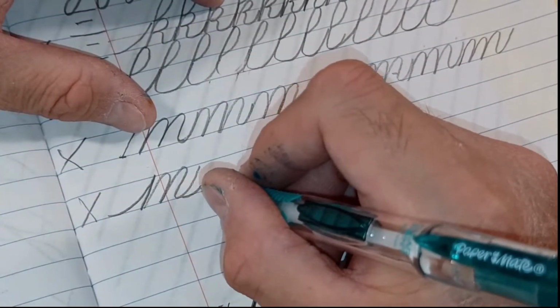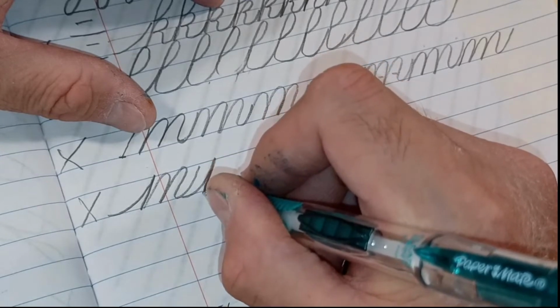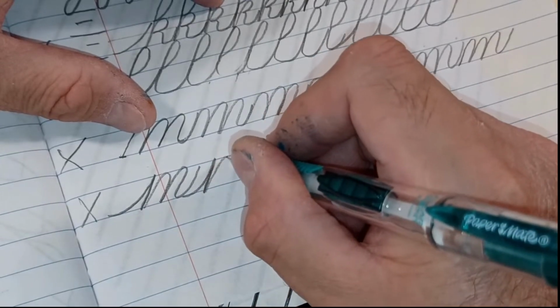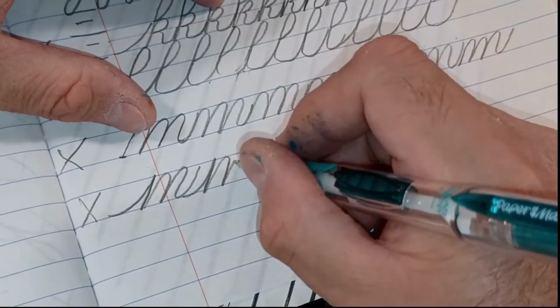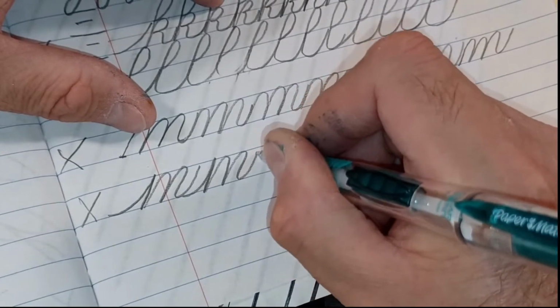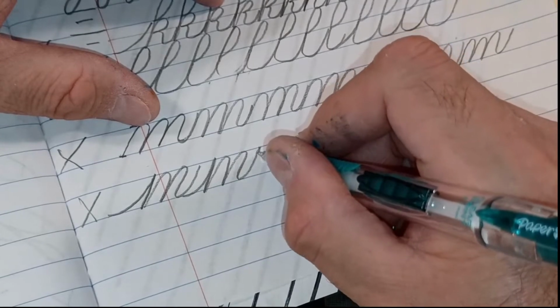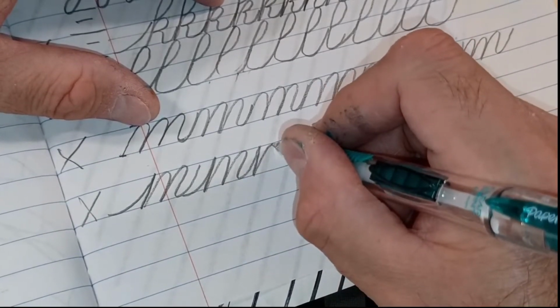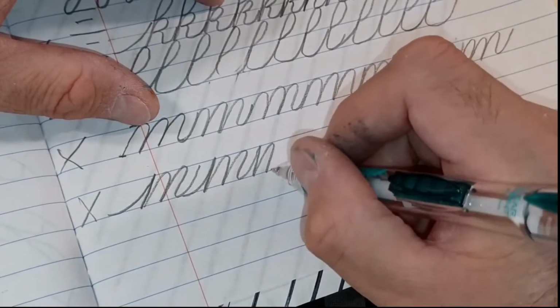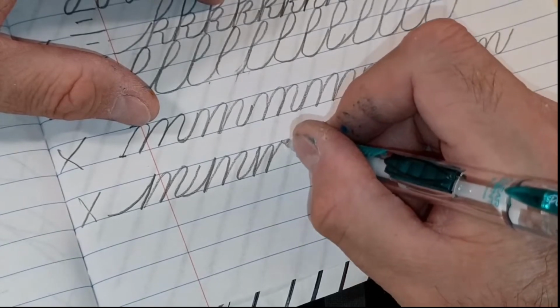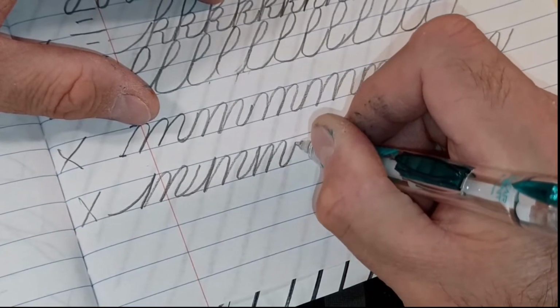So, an upstroke, a hard downstroke, an overturn, and a compound curve. Upstroke, downstroke, overturn, compound curve.